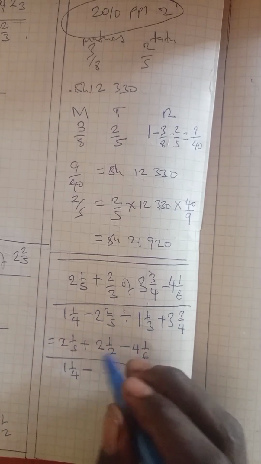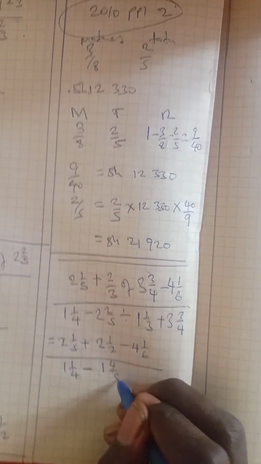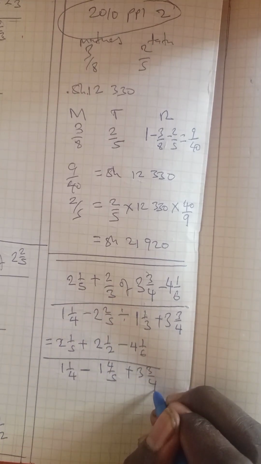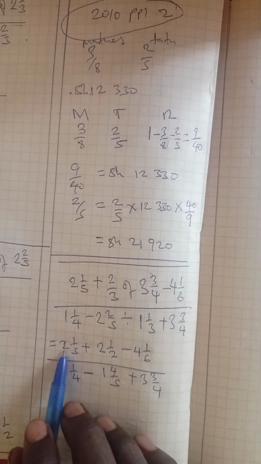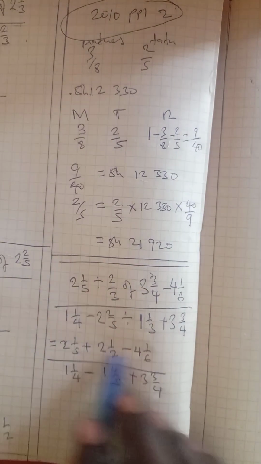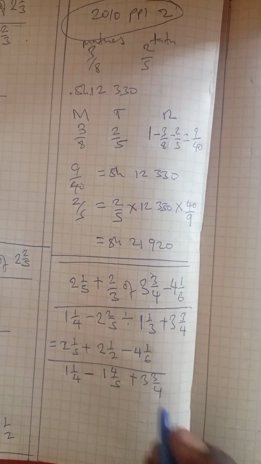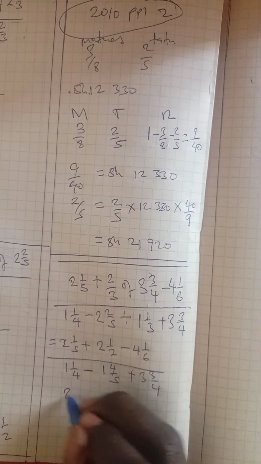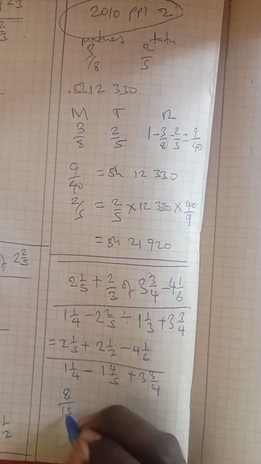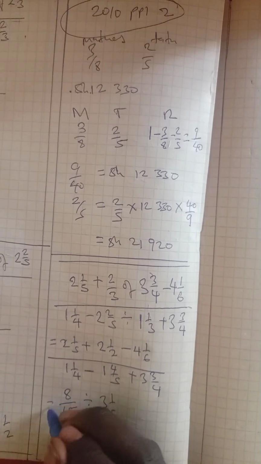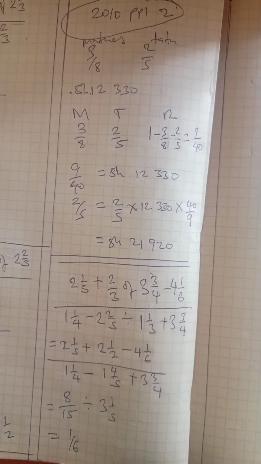If you work out this part, you'll get 1 and 4 over 5 plus 3 and 3 over 4. Now, this one you can just work out by adding and subtracting that. What do you get? For the numerator you get 8 over 15. The denominator is 3 and 1 over 5. If you simplify, you get 1 over 6.